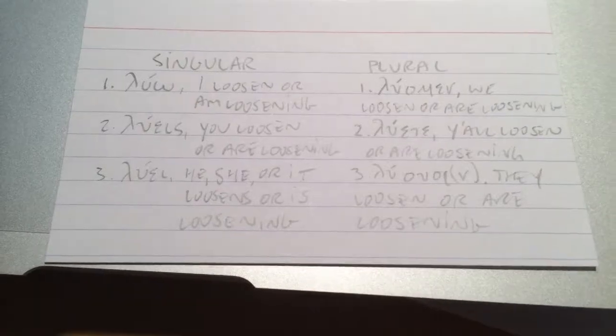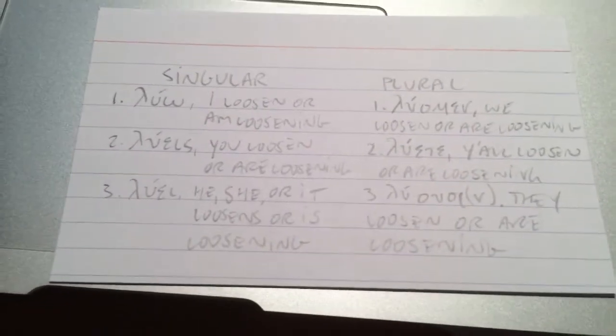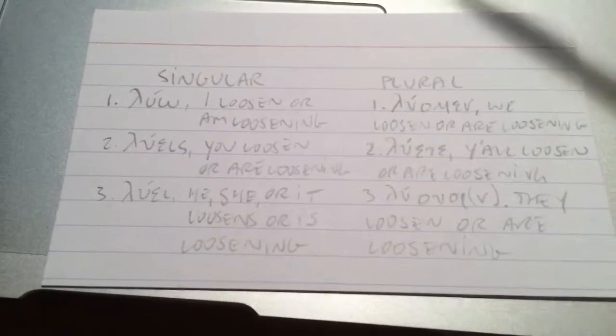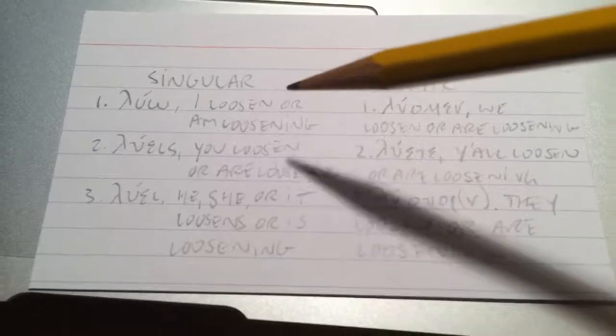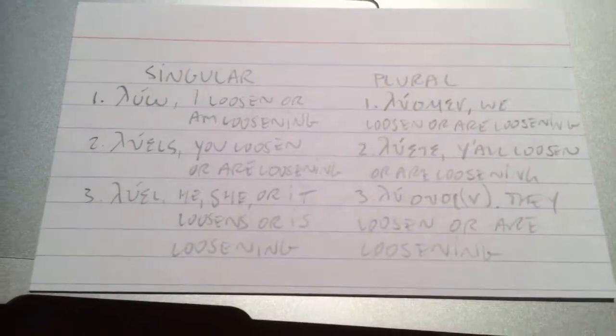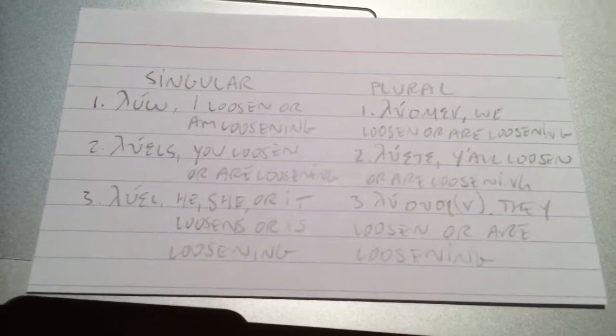Also notice that the present tense does double duty in terms of action. It has both simple and continuing. For example, luo can mean either I loosen or I am loosening. So it's going to be all about the context to determine which one is more appropriate in that sentence.